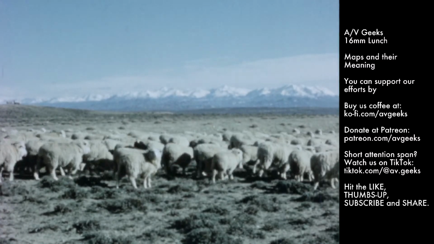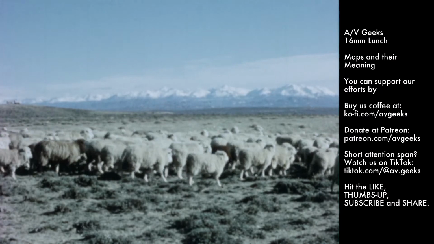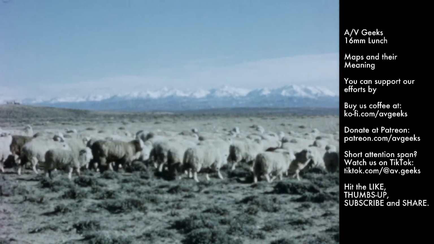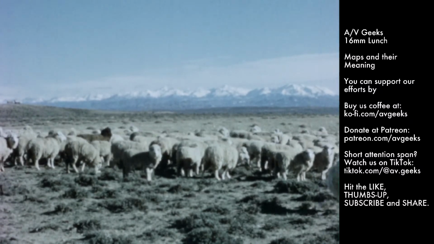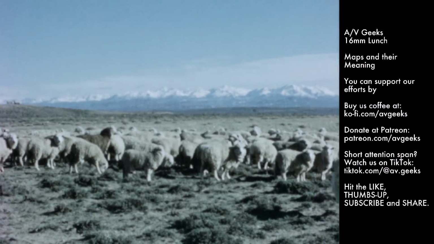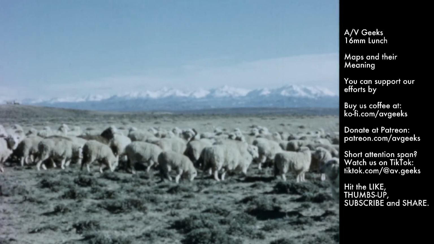This high plateau at an elevation of 7,000 feet is like many areas represented by red on our map. These areas are often used for sheep grazing because land and moisture conditions will not allow other farming activities.